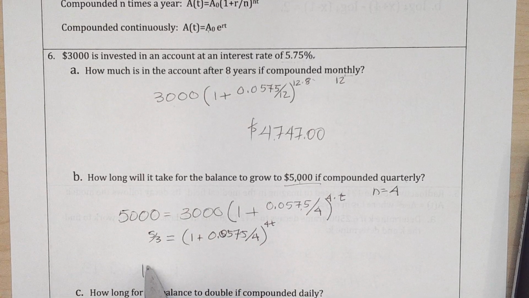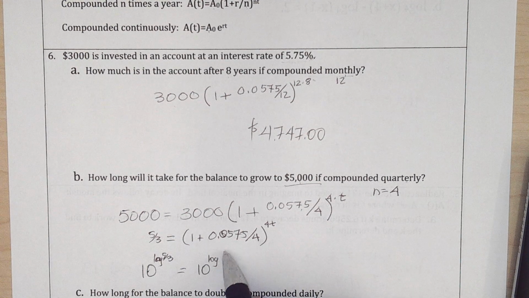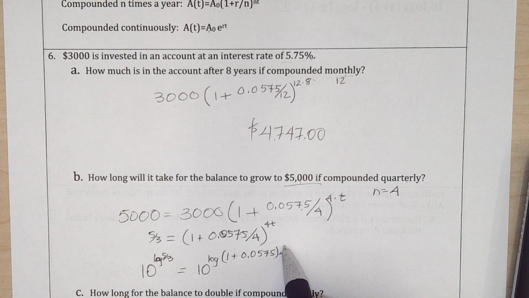So this would be log of 5/3 equals log, base 10, of this: 1 plus 0.0575 divided by 4, close parenthesis, to the 4t.